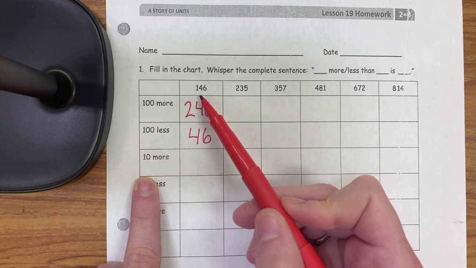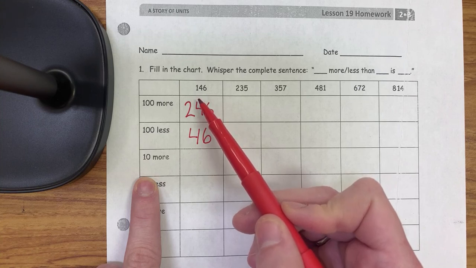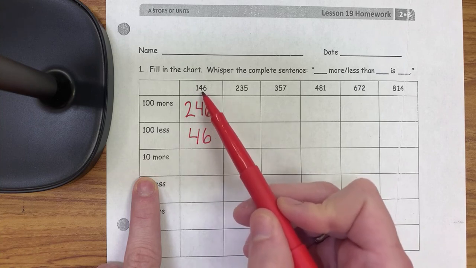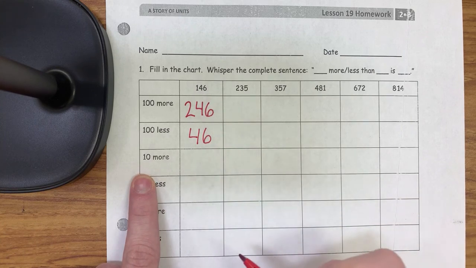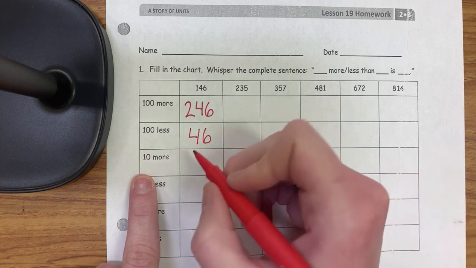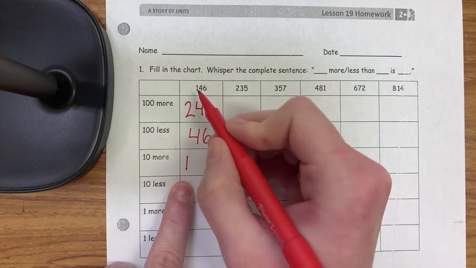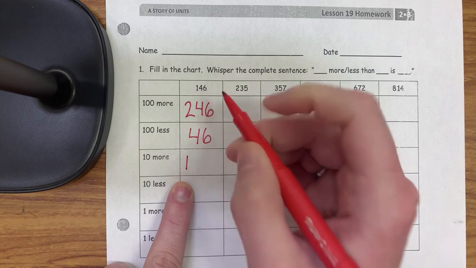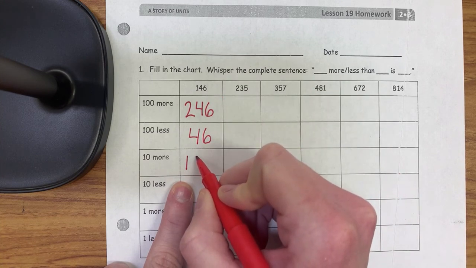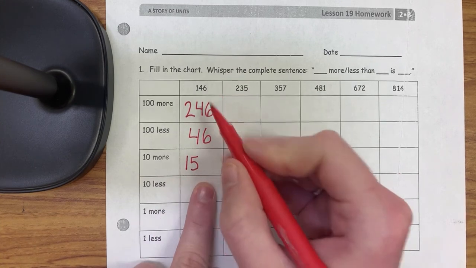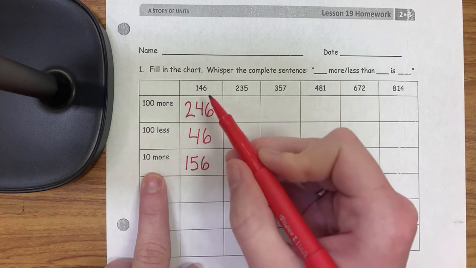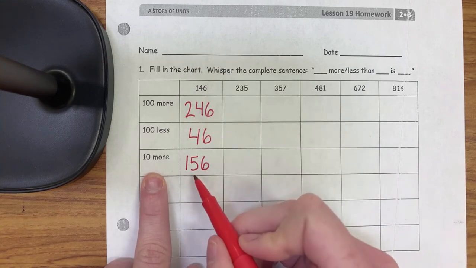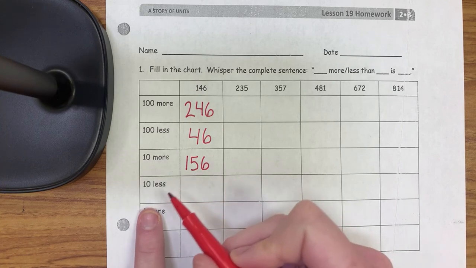than 146. So instead of looking at our hundreds place, we're going to look at our tens place. So 1 more than 4 gives us 5. So our 1 stays the same in the hundreds place, but our 4 is going to become 5, and then our ones place stays the same. So 10 more than 146 is 156.